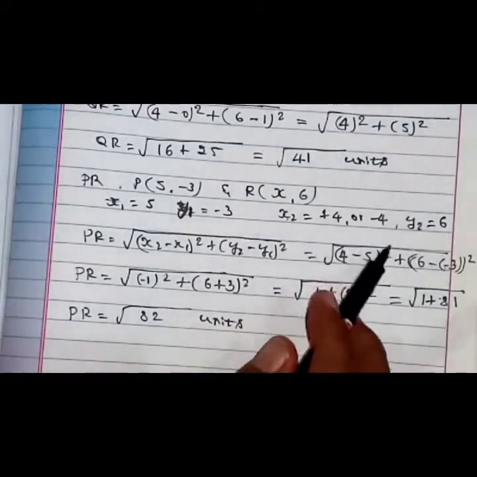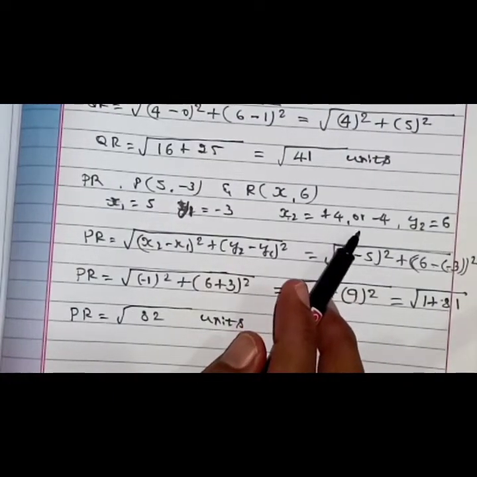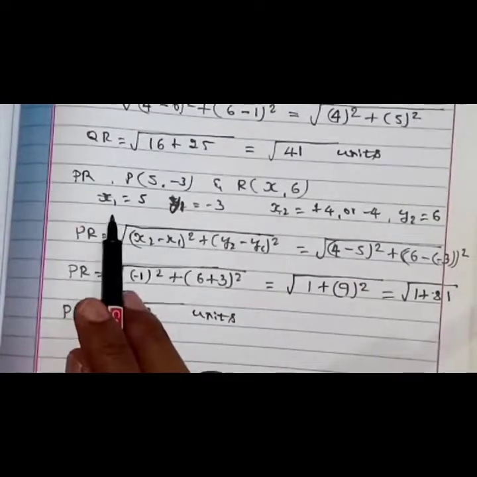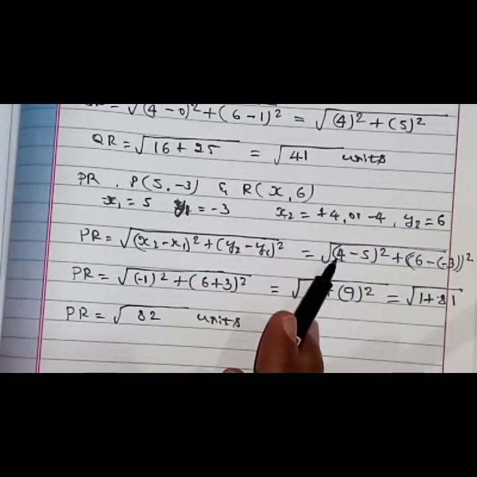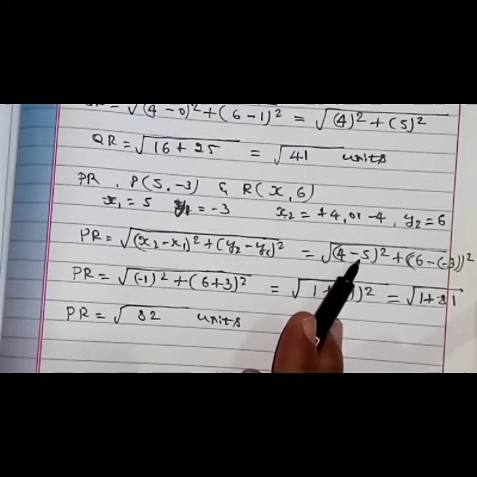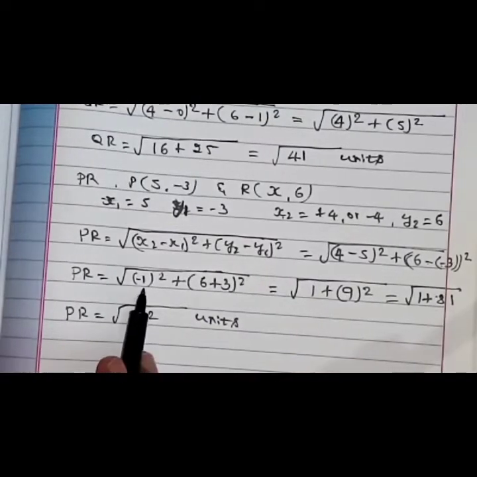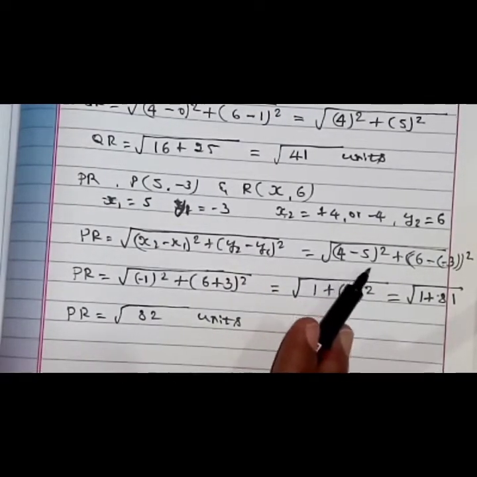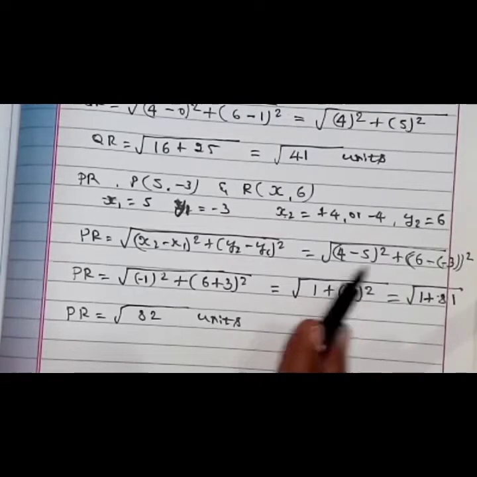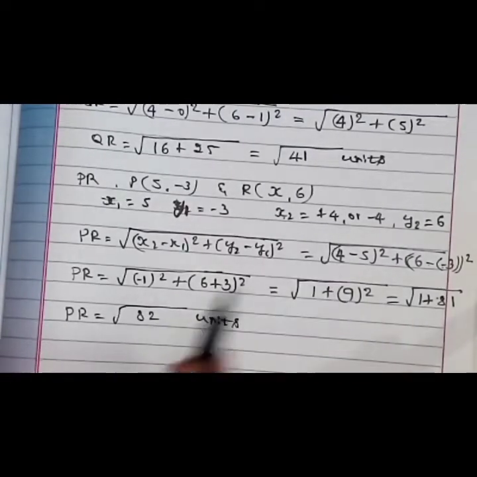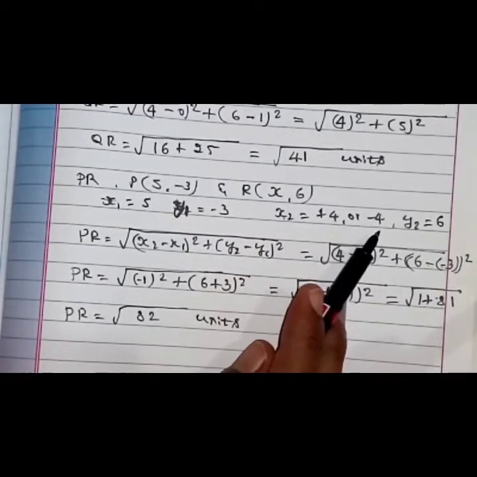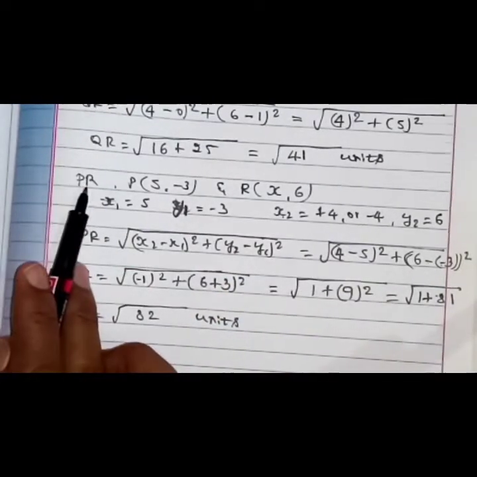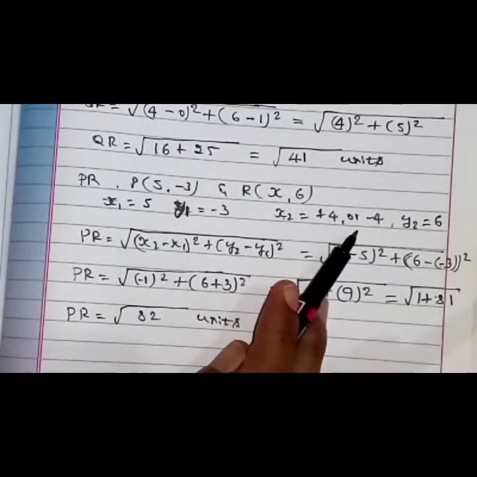Now you need to take minus 4 here also, and again find the distance between PR. Why? Just observe here. If you take minus 4, then minus into minus will become plus, therefore you need to add. Here you are subtracting, there you need to add: 5 plus 4 is 9, it will become minus 9, but here you need to subtract, so the answer is 1. Therefore you need to take first plus 4, afterwards minus 4, and find the distance between PR by taking both values, right children?